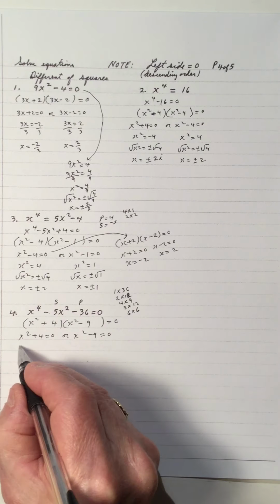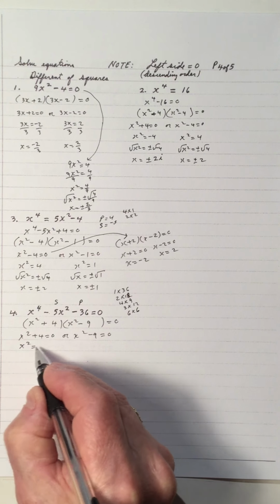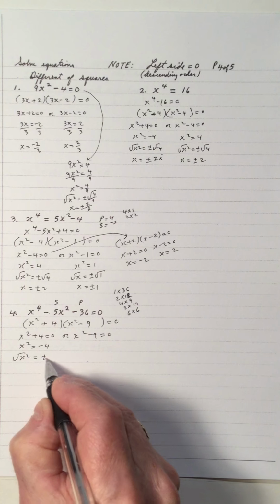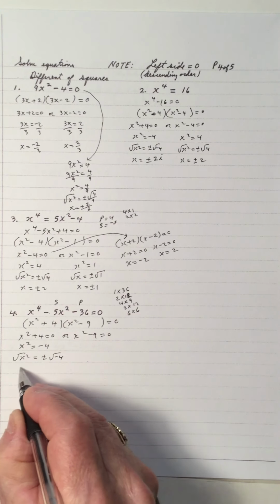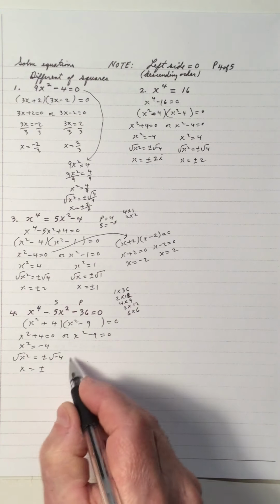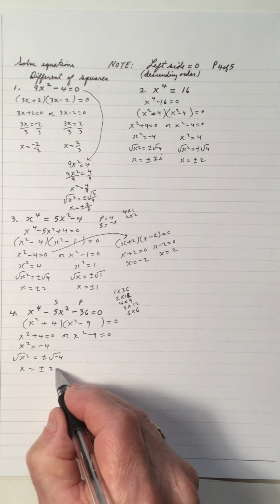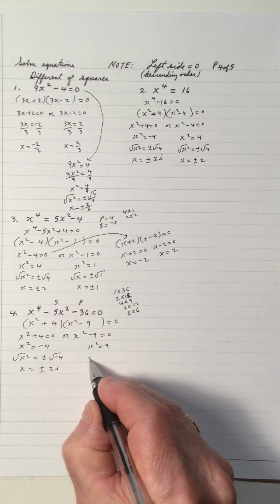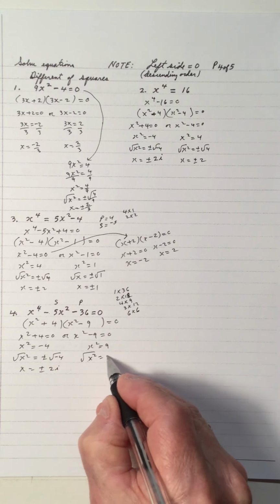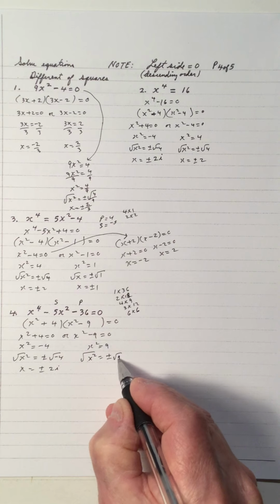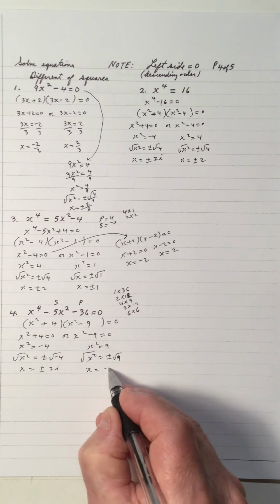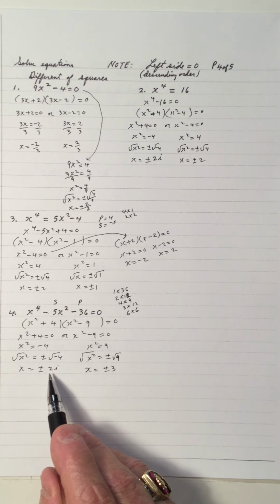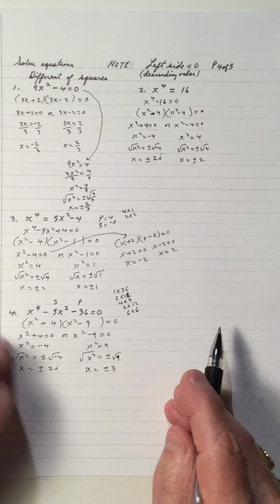And again, you can do this one by taking the root, like this. And the square root of 4 is 2, and you get an i. And x squared equals 9. Square root of x squared equals plus or minus the square root of 9. So x equals plus or minus 3. So there are 4 roots. 2 are imaginary and 2 are real.